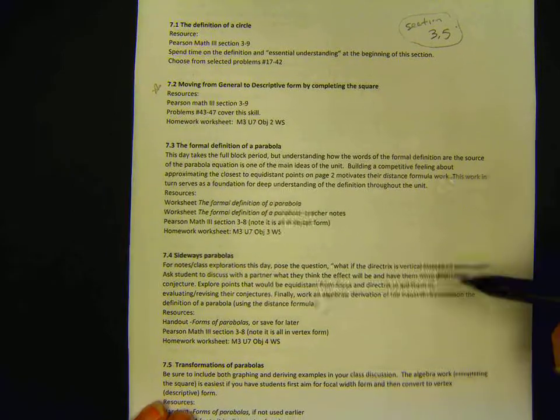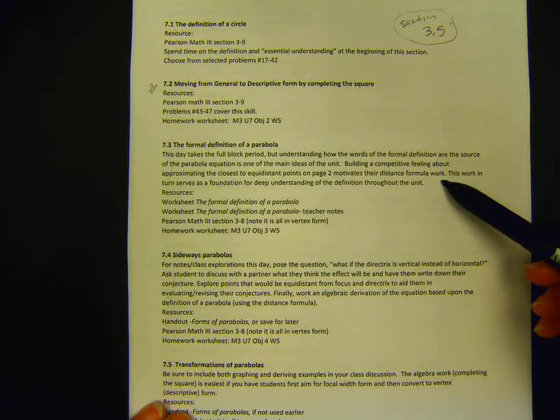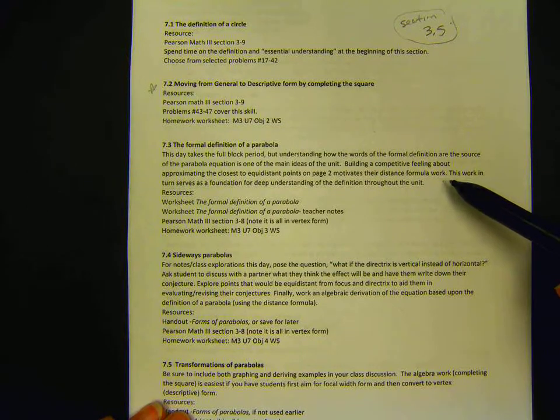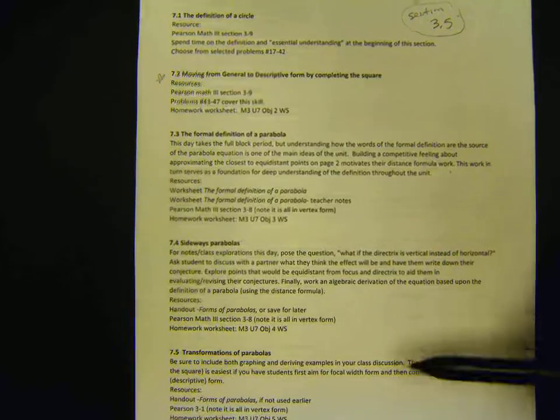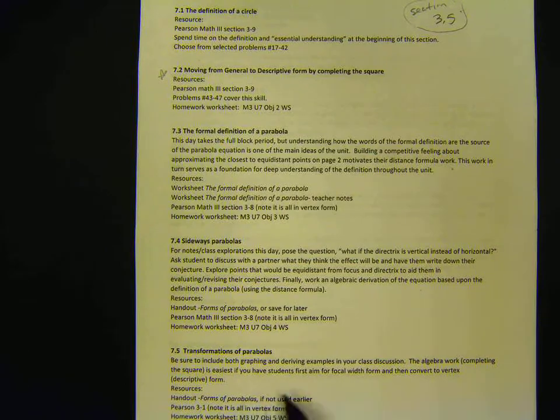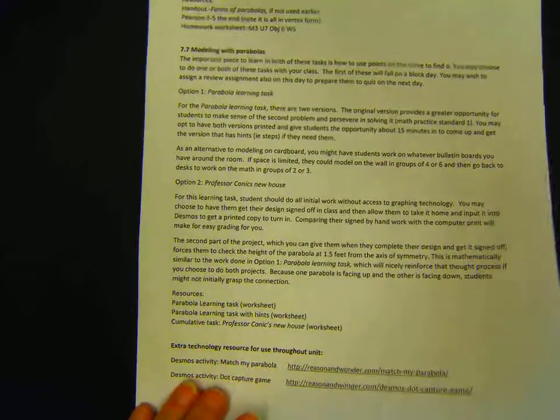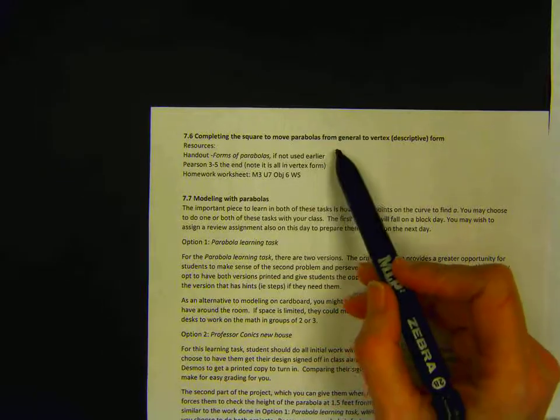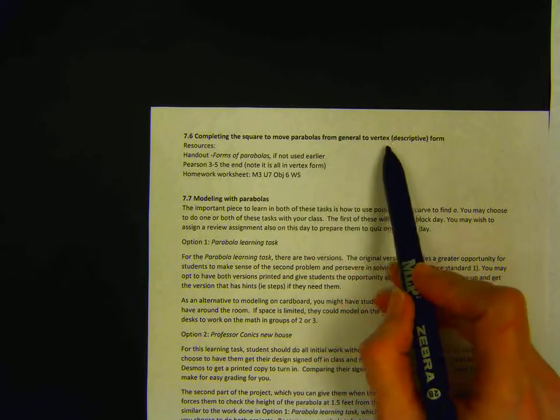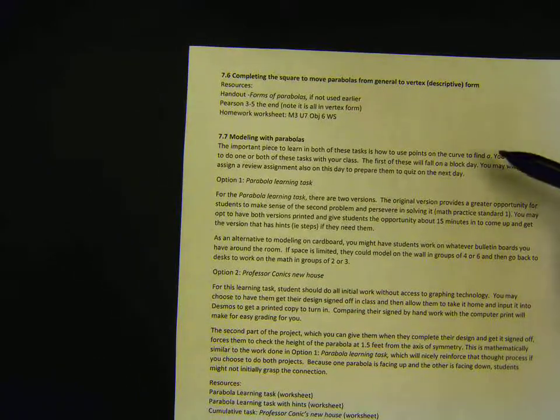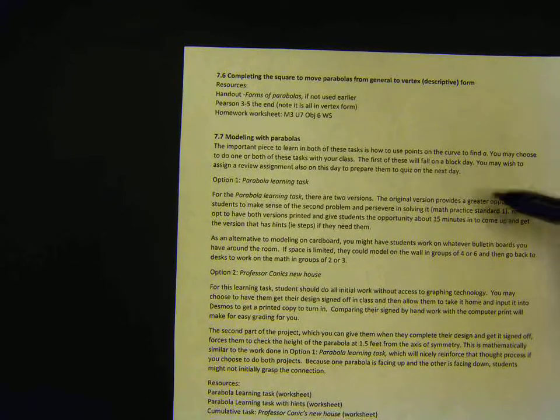So these will be all parabolas that are right side up or upside down, the ones they're already familiar with. Then we'll go to some sideways parabolas. Then we'll talk about parabolas whose vertex is not at 0, 0. Then we'll work on completing the square to move parabolas from general form to vertex or descriptive form, depending on what you call it. And then finally we'll do some kind of a problem using parabolas to model and circles to model a situation. There's a couple different options that are in the folder that you guys can decide which one you would like to use. So that's just kind of an overview of what's going on in this unit.